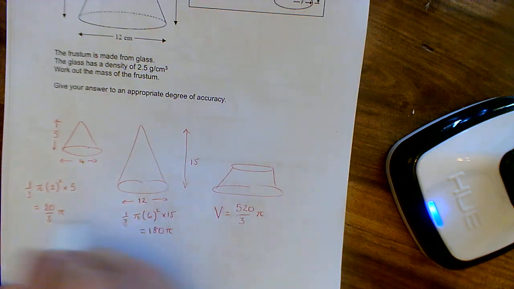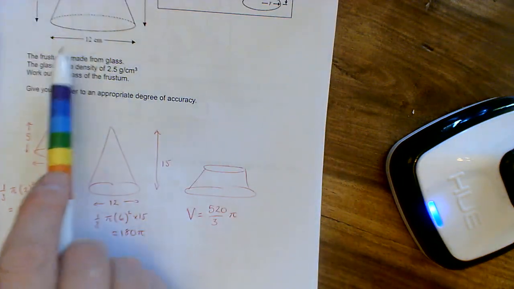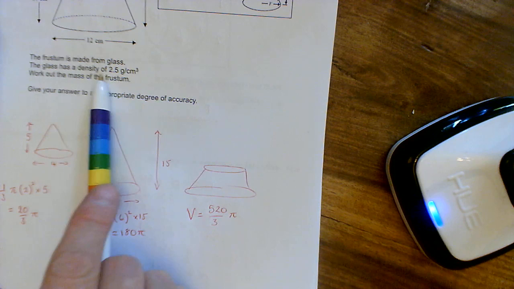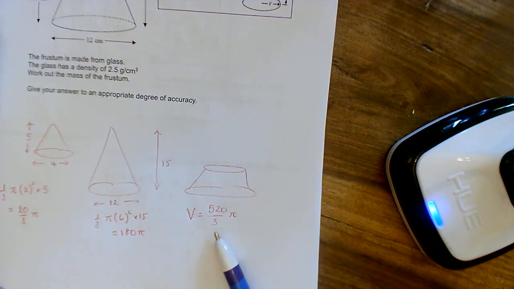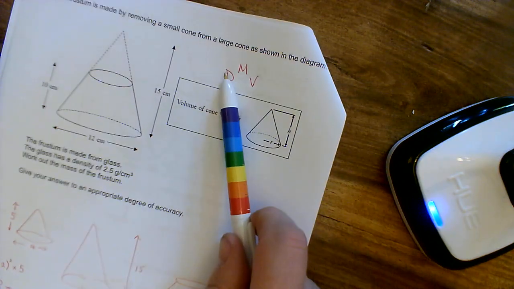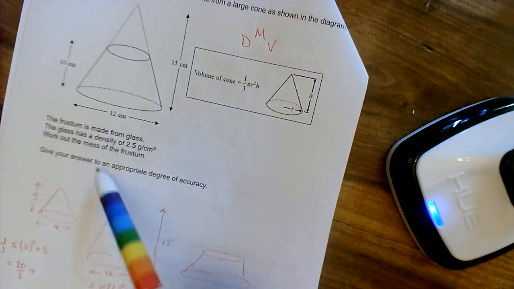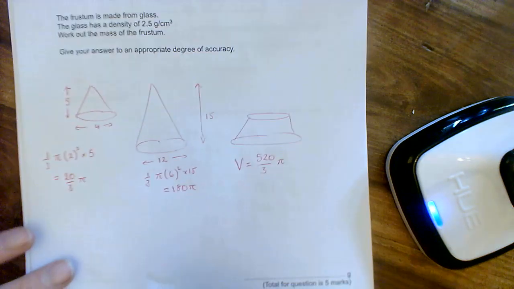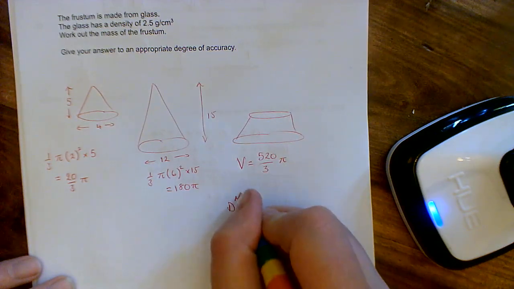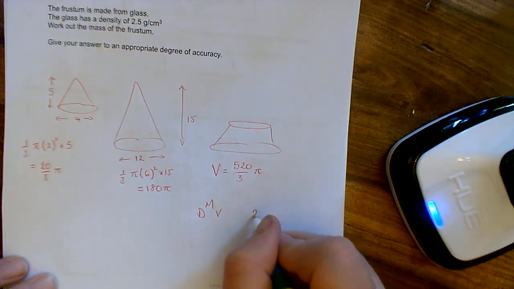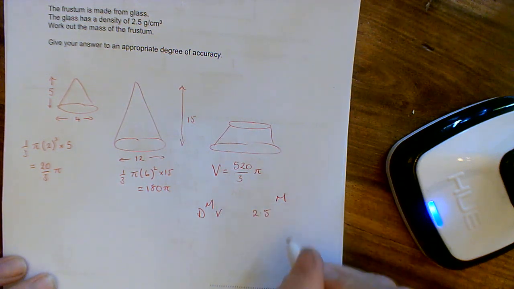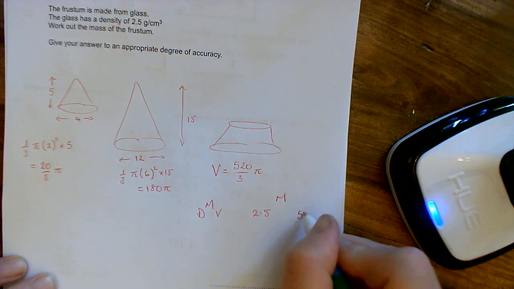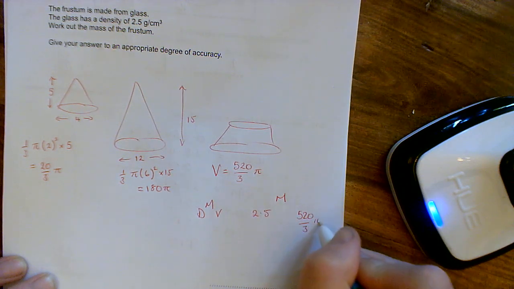Okay, so what else have we got? There's our volumes. The frustum is made of glass. The glass has a density of, so there's our density, there's our volume. We can just go with the DMV triangle now and work out the mass. So we've got DMV for our frustum. We've got a density of 2.5. Mass we don't know, so M is what we're looking for. And we've got a volume of 520 over 3 pi.